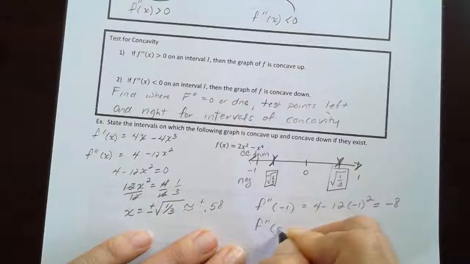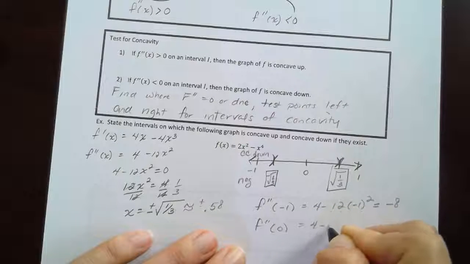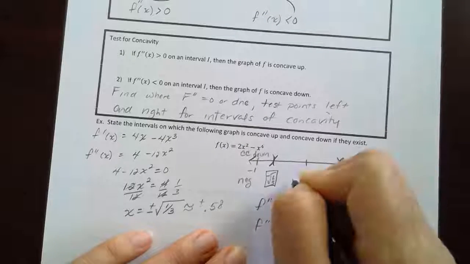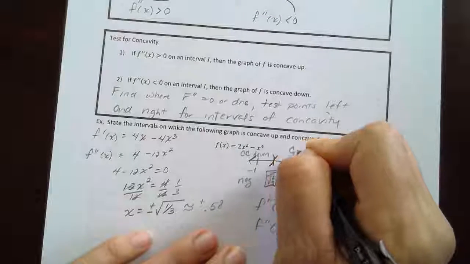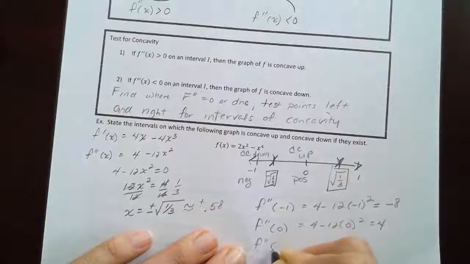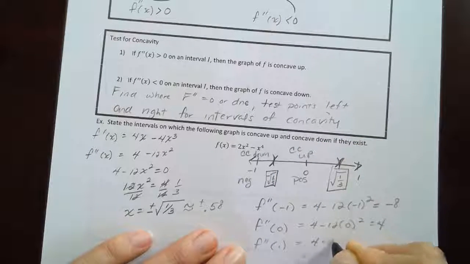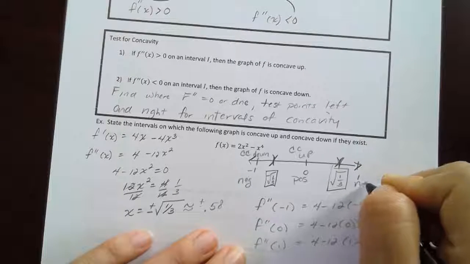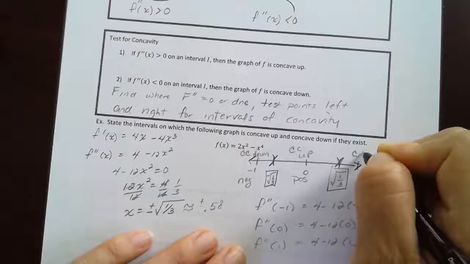We evaluate for 0. f double prime of 0 will be 4 minus 12 times 0 squared, which is 4. So that's positive here, so we're concave up on this interval. And our last test point is a positive 1. 4 minus 12 times 1 squared is going to be negative 8 again, which means we will be concave down on this interval.